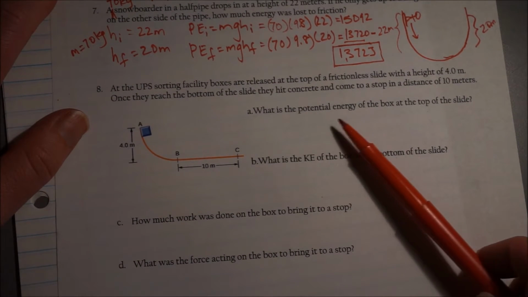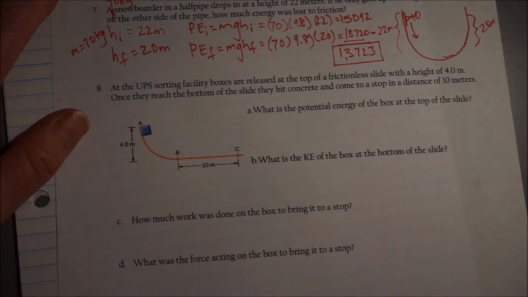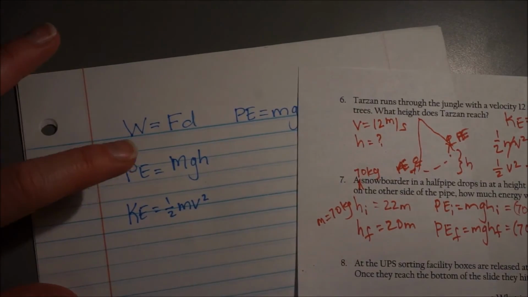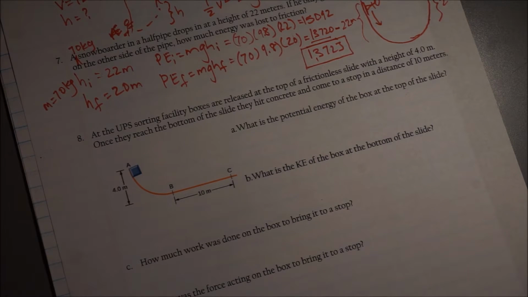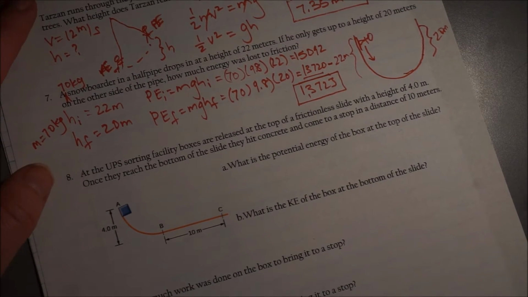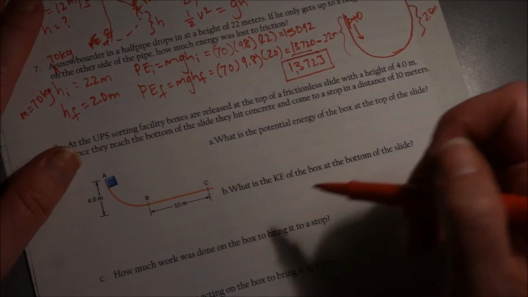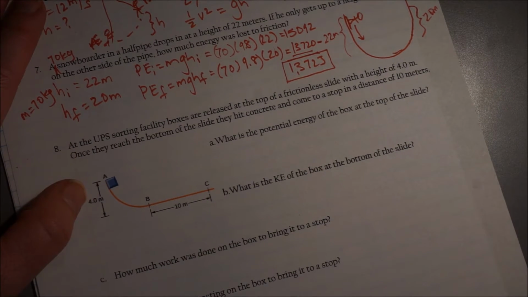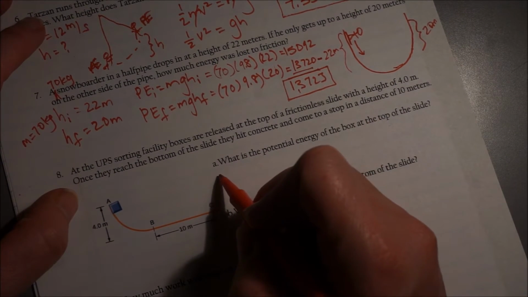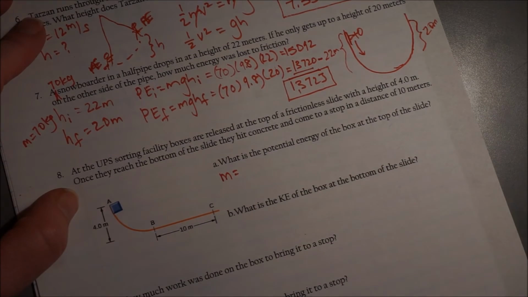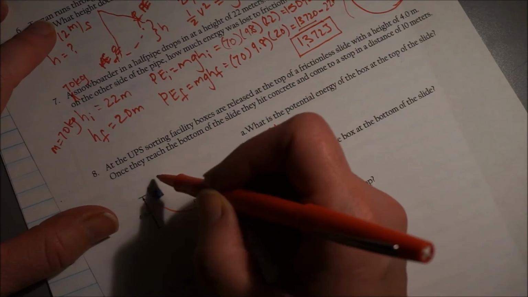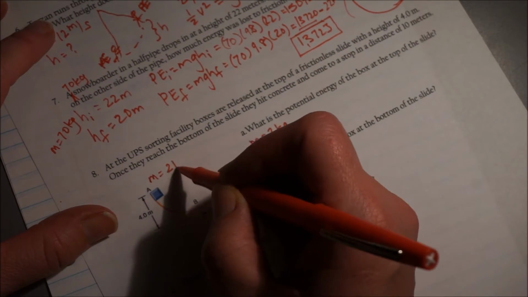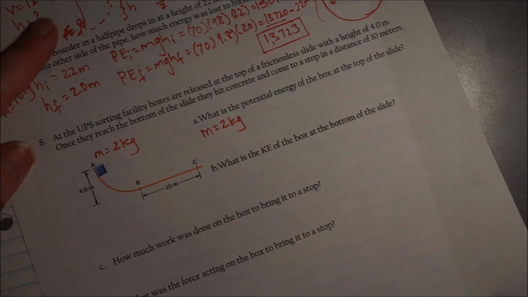The first question is, what is the potential energy of the box at the top of the slide? We know that potential energy is equal to mass times gravity times height. So let's see if I gave you the mass of the box on this problem, because I seem to have forgotten some things on this worksheet. Look, it appears that I did not give you the mass. So I'm going to make up the mass of the box and say that this box is 2 kilograms. So I will write that in and email you all and let you know.